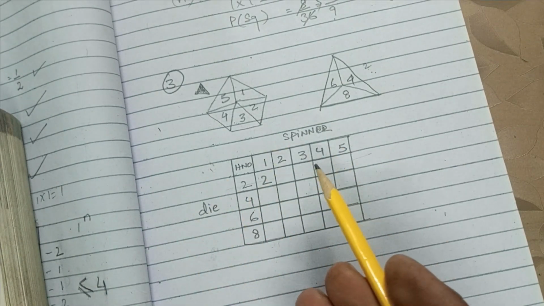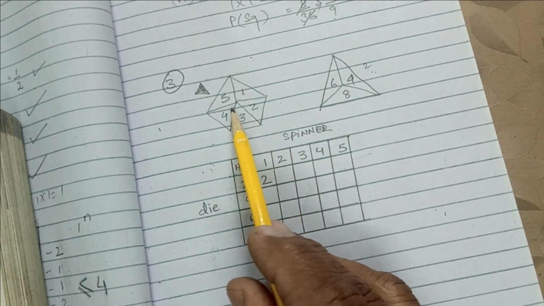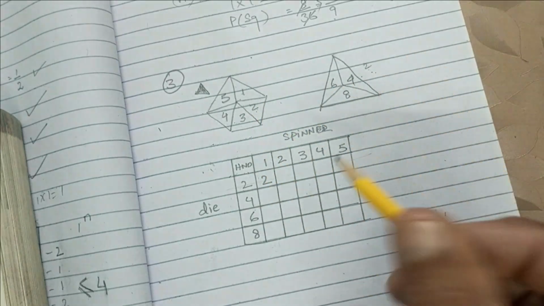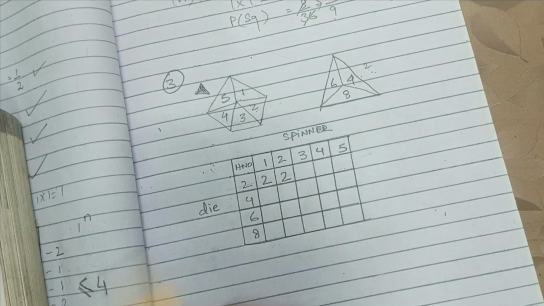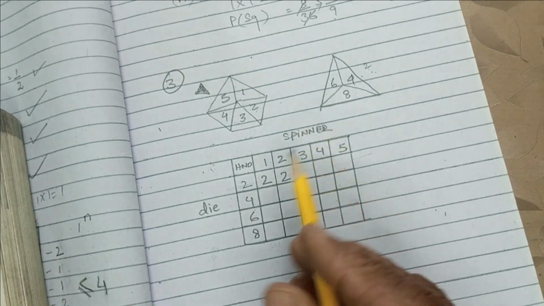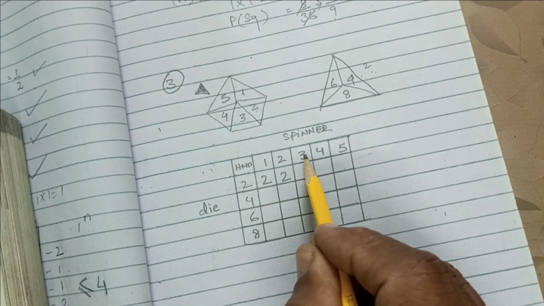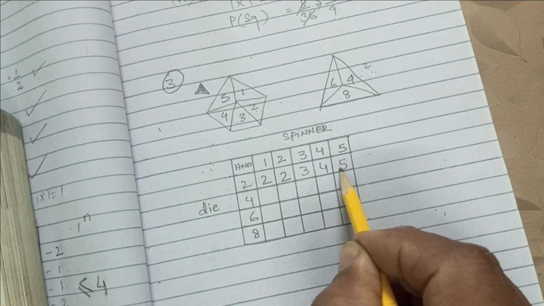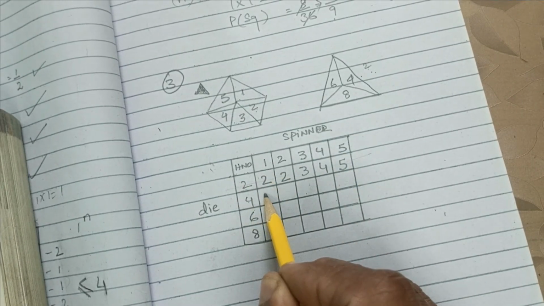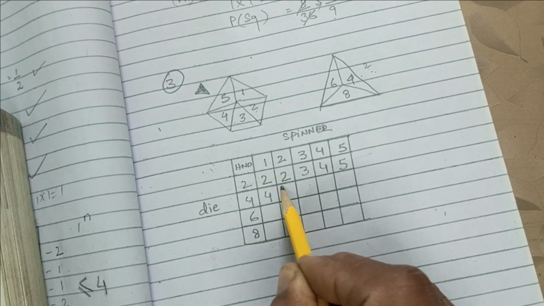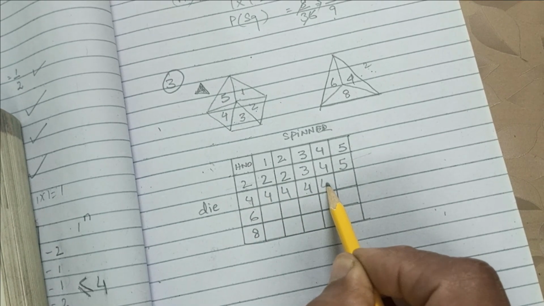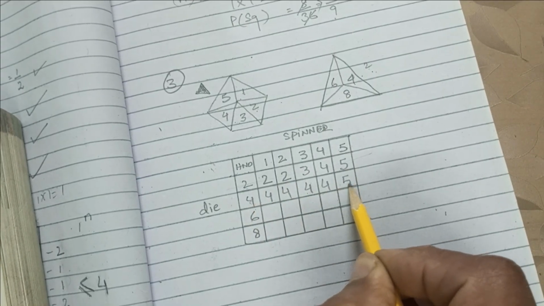Again, in the second round, if 2 appears here and 2 appears here, then 2 is the higher, because both are the same. Similarly, with 2 and 3, 3 will be recorded. From 2 and 4, 4 will be recorded. 2 and 5, 5 will be recorded. Similarly, 4 and 1, 4 will be recorded. 4 and 2, 4. 4 and 3, 4. 4 and 4, 4. 4 and 5, 5 will be recorded.